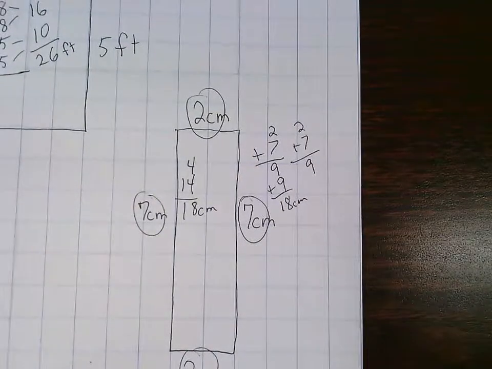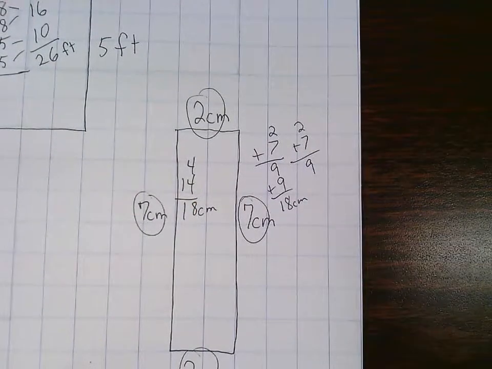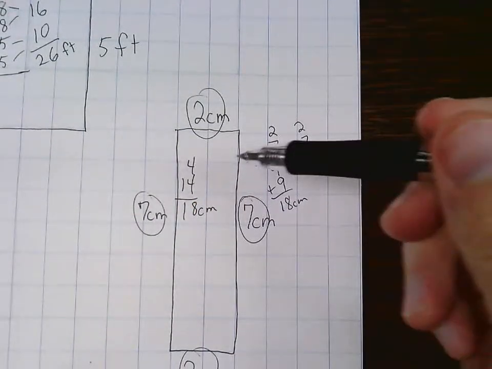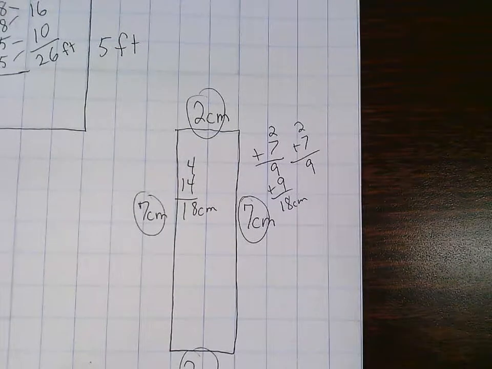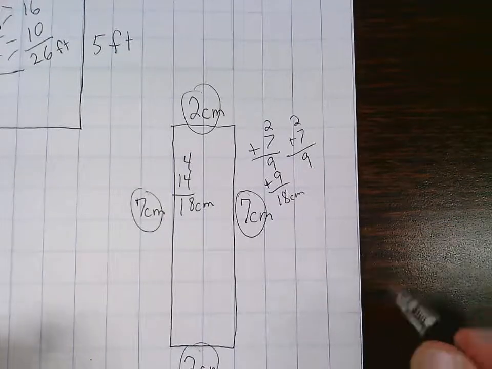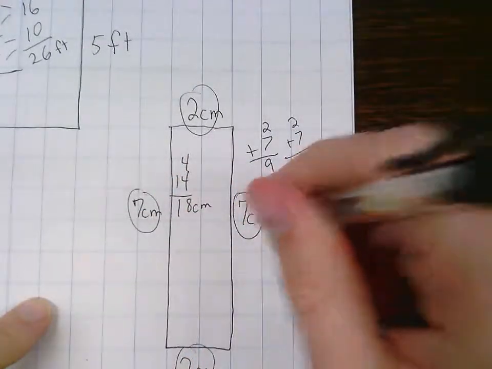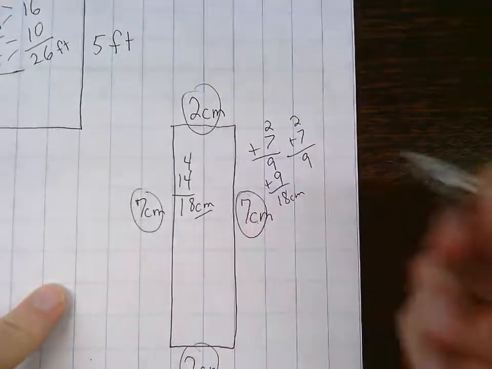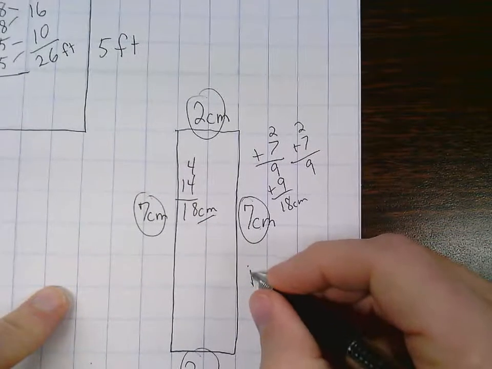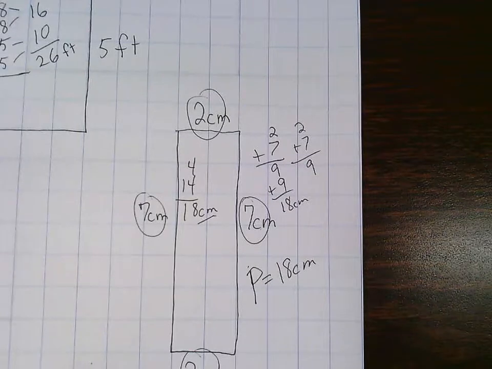So it really doesn't matter how I add up all my sides. I just need to make sure that I add up all of the sides. And as I said earlier, my units are always just going to be regular units. So if my units in my side lengths are centimeters, my answer is going to be centimeters. So with this one here, the perimeter equals 18 centimeters. Once again, the most important thing, to find the perimeter, you add the lengths of all the sides.